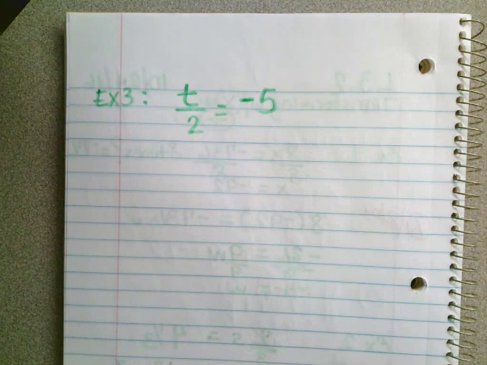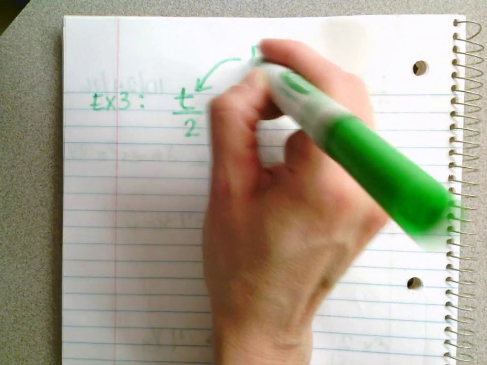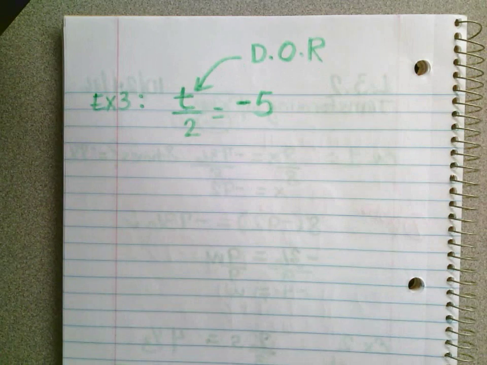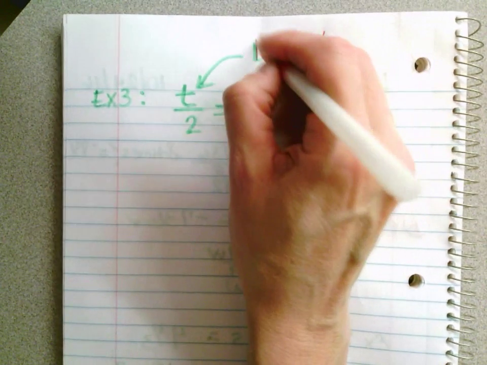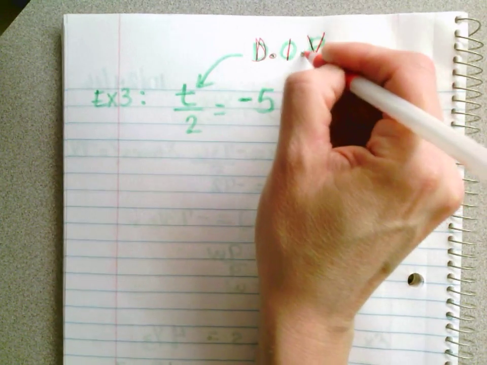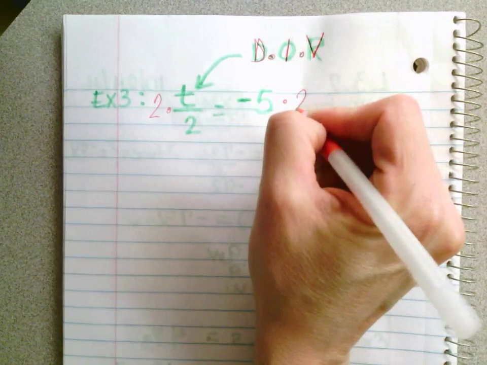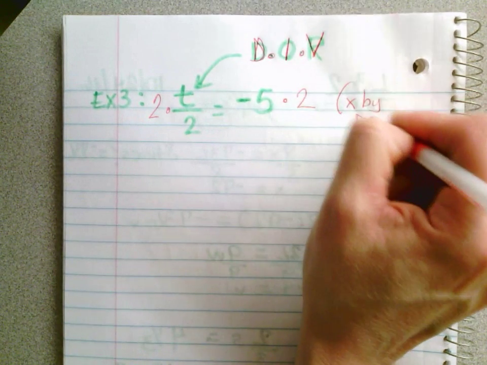This is a division problem. When you are missing the dividend, that's the dividend. You multiply by the divisor. Multiply by the divisor.